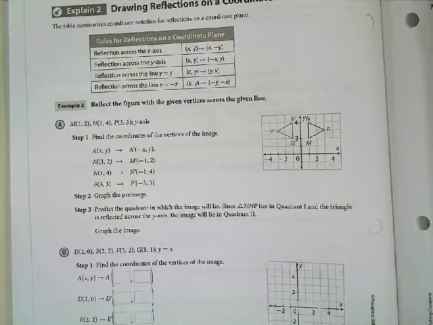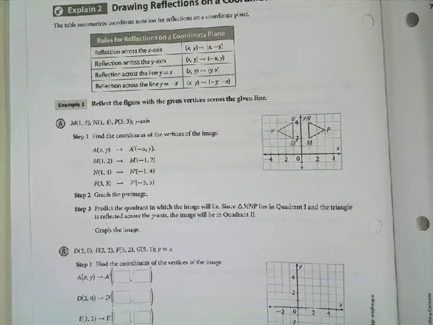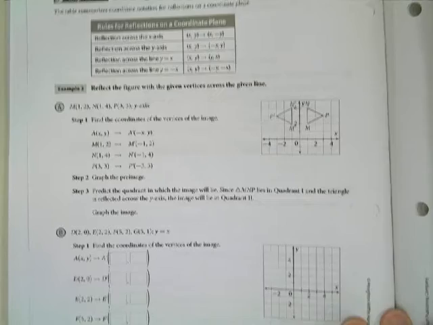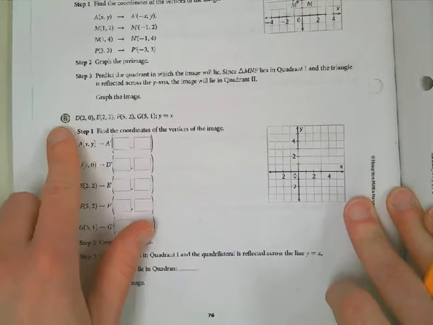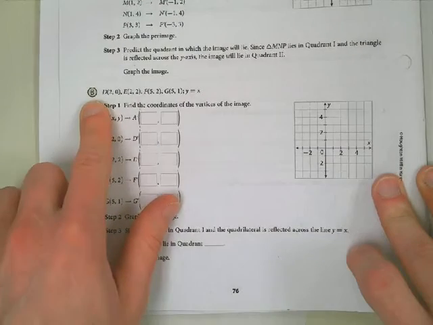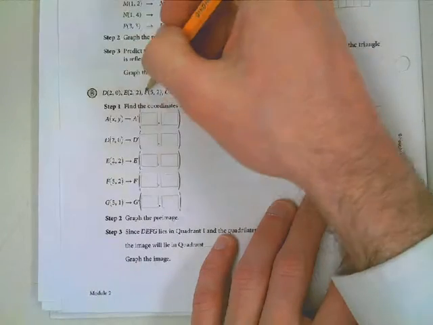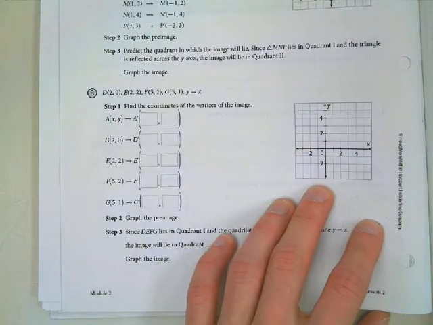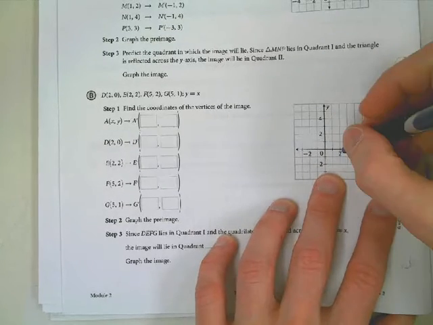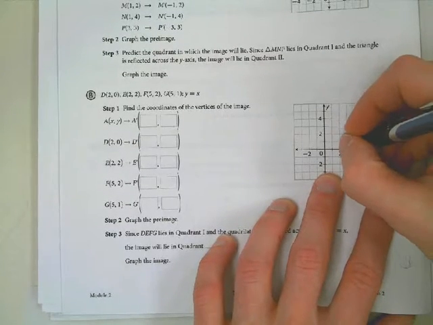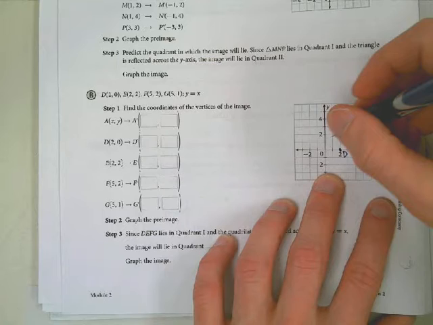All right. Questions on any of that? This is pretty straightforward. So we'll look at one here then. It has us reflecting, for example B, so we've got to plot these points. Let's go ahead and plot D, E, F, and G. And I'm going to try and use my pen here. So D has coordinates (2, 0). So go ahead and plot D, E, F, and G.